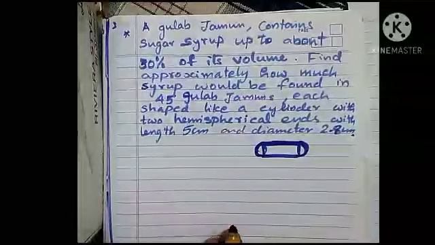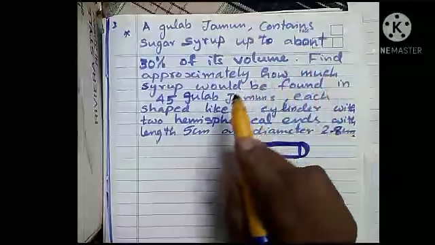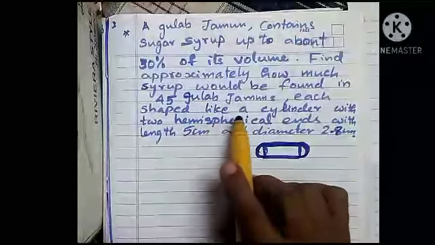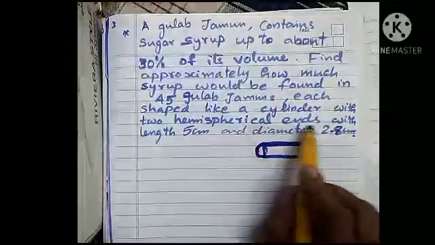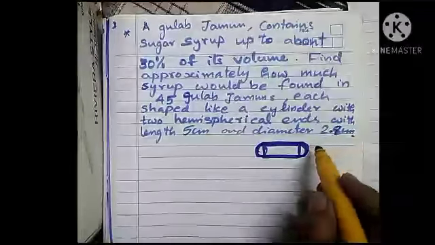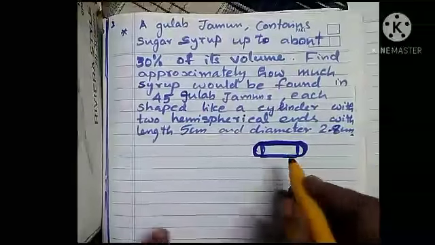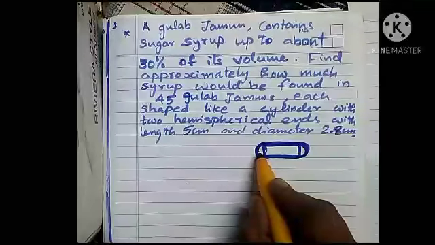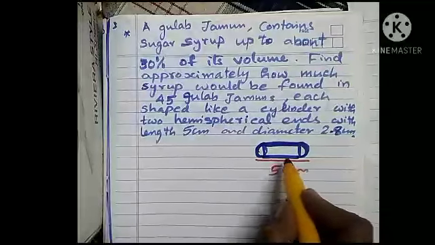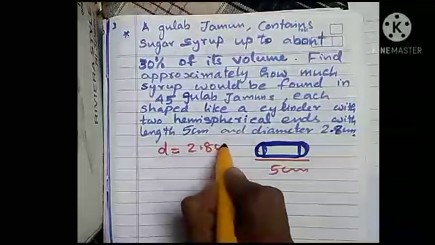A gulab jamun contains sugar syrup up to about 30% of its volume. Find approximately how much syrup would be found in 45 gulab jamuns, each shaped like a cylinder with two hemispherical ends, with length 5 cm and diameter 2.8 centimeters. So the gulab jamun, the shape is a cylinder with two hemispherical ends. The total length is given as 5 centimeter and the diameter is given. What is the diameter? Equal to 2.8 centimeters.